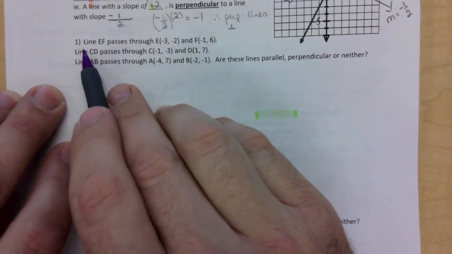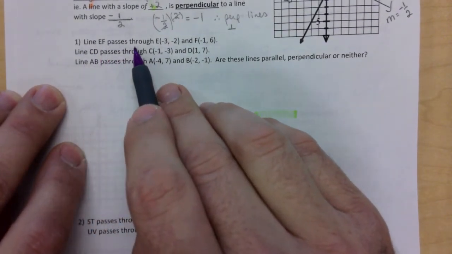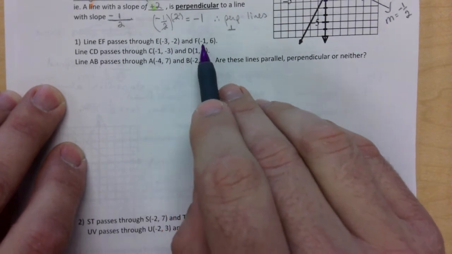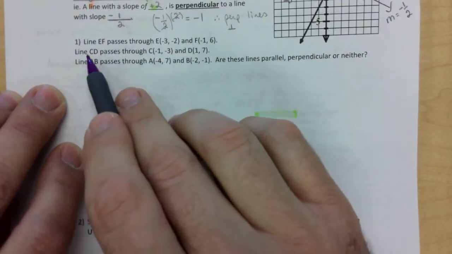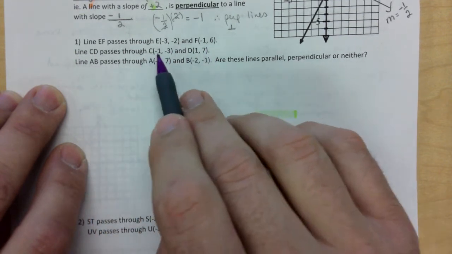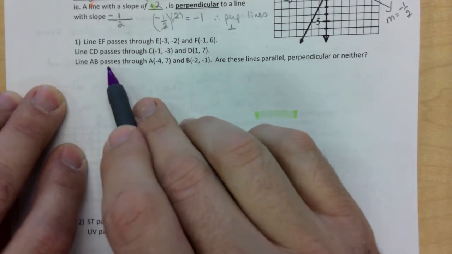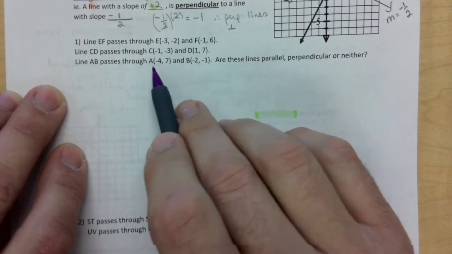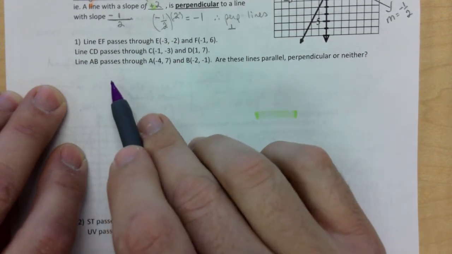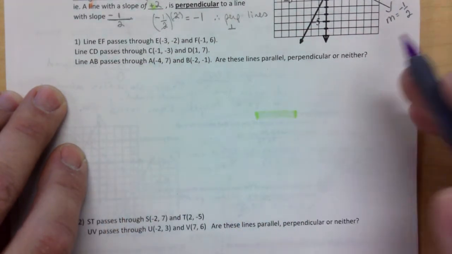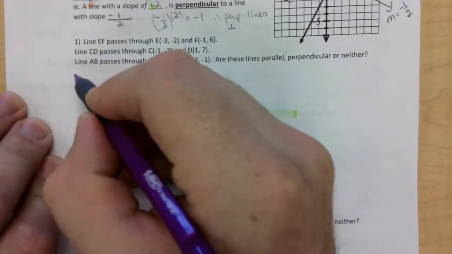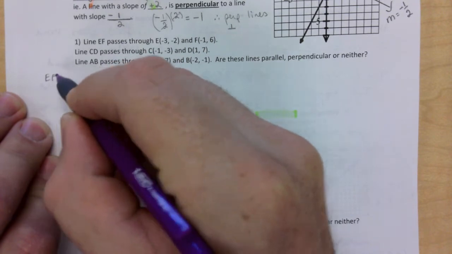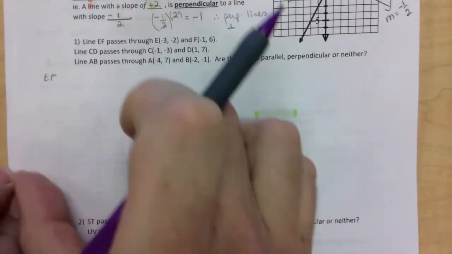So let's see here. Line EF passes through these 2 points. Line CD passes through these 2 points. Line AB passes through these 2 points. So you've got 3 different lines. Are these parallel, perpendicular, or neither? Okay, we're going to do EF first. I'm going to do it in 3 columns like this.